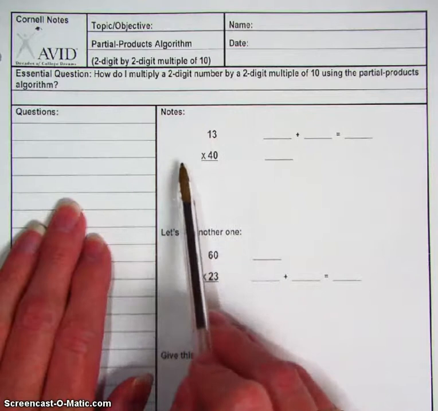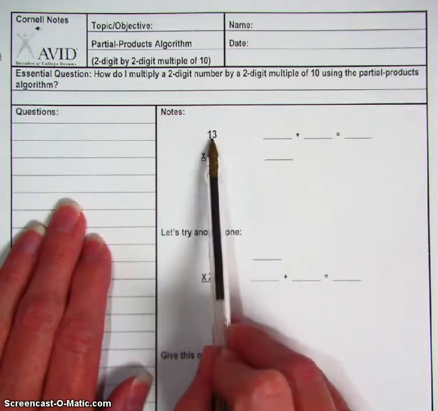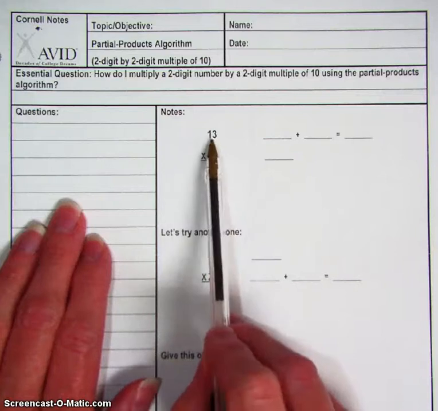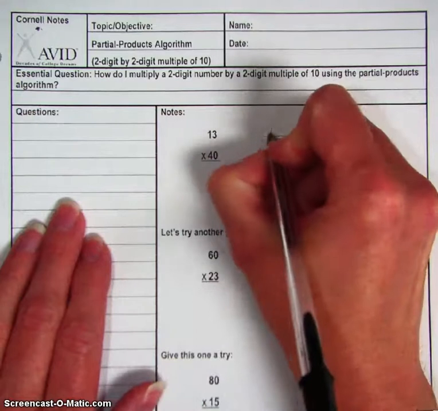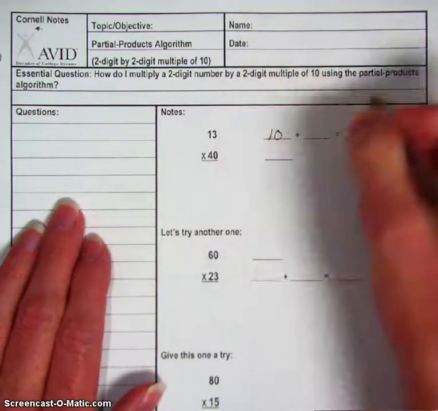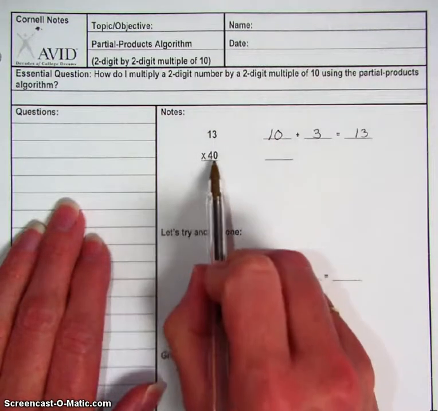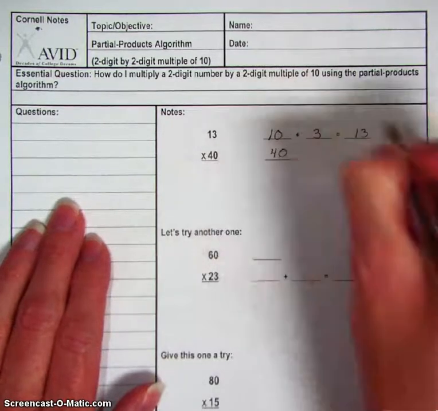Remember, when we start looking at partial products algorithms, we want to make sure that we first look at the expanded notation of the numbers that we will be multiplying. So on our first one, we have 13. If I write the expanded notation, I know that I have a 10 plus a 3, and that gives me my 13. On 40, it's just 40. I do not have any ones, I do not have any hundreds, so I just write the 40.